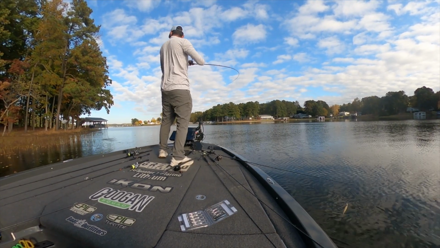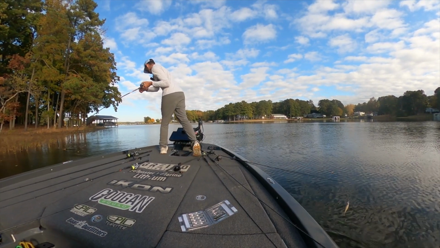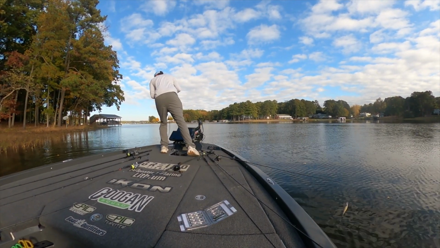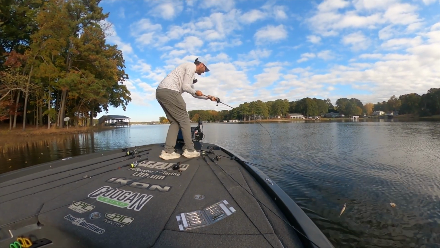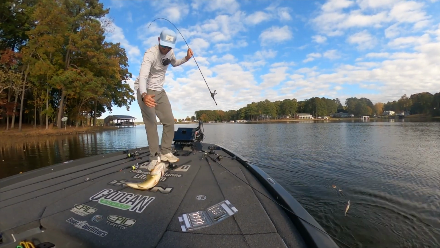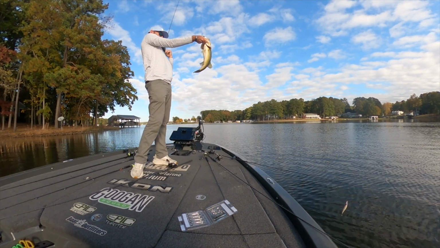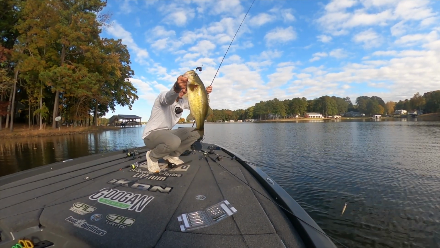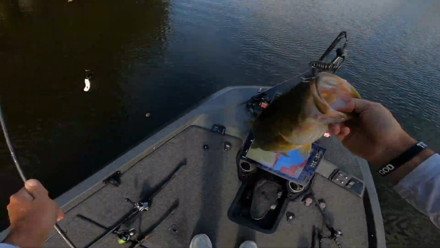Oh, that's a big one. I got like a 4-pounder. Oh my gosh. Send me your picture. I'm still fighting him, hang on. Oh, I just got him. There we go. On the CROCK-O-GATOR buzzbait. There we go. He crushed it.